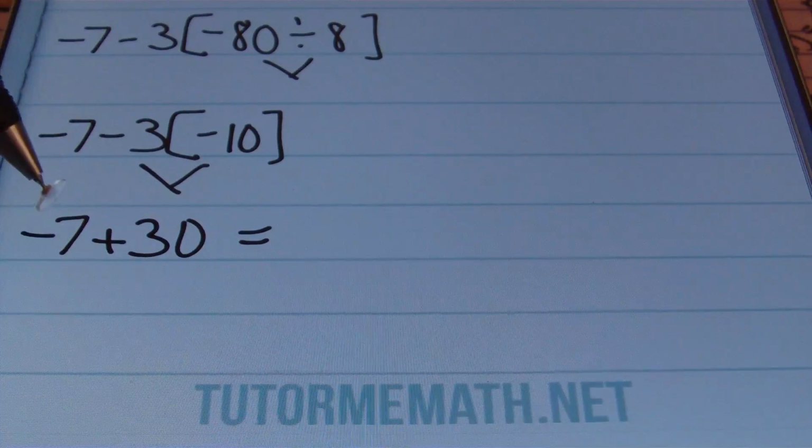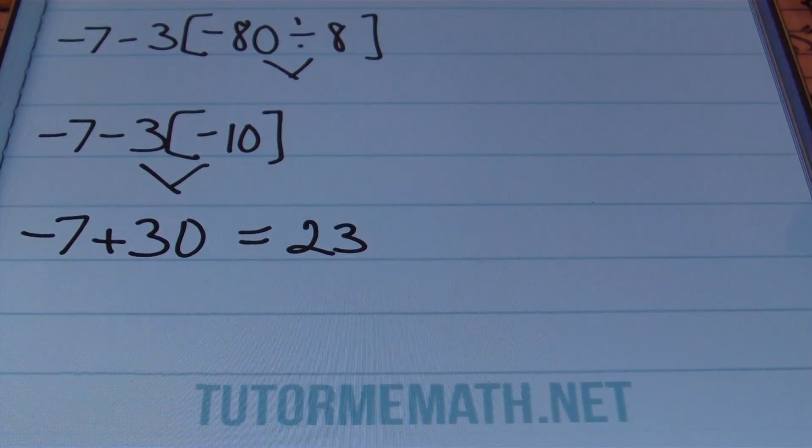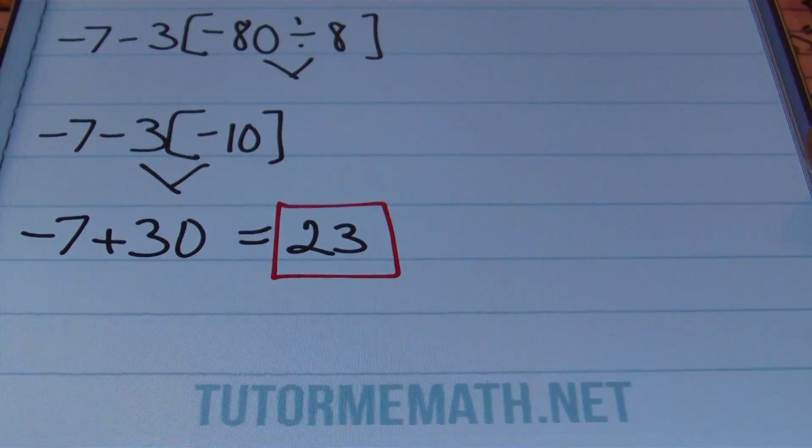You're subtracting because the signs are different. Unlike signs, subtract. So 30 minus 7 gives me 23, and that's the answer. Red box it in. Done and done. There you go. That's my answer for problem number 3, ladies and gentlemen.